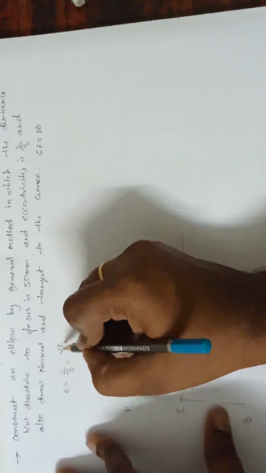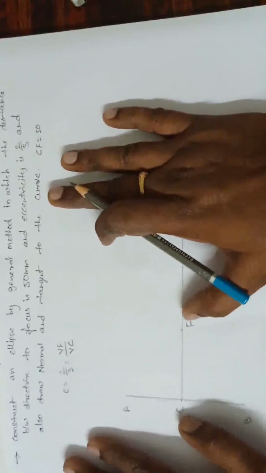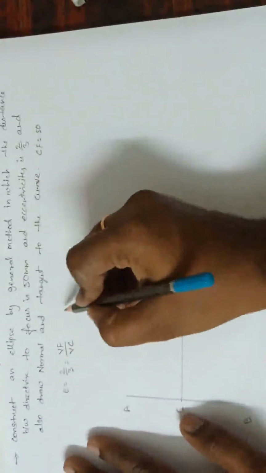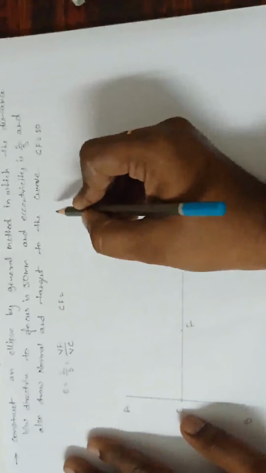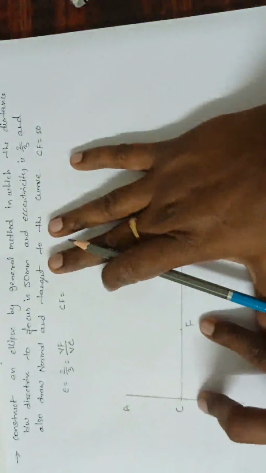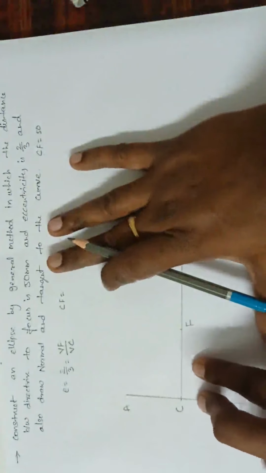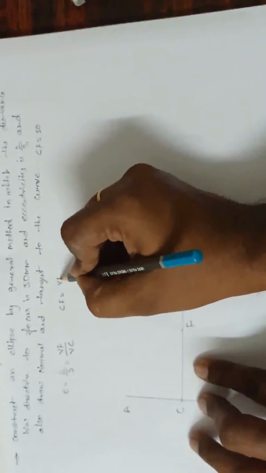Now what is our formula? VF by VC. Now see here, CF he has given. We can write CF is equal to, if V is somewhere in between C and F, VF plus VC.